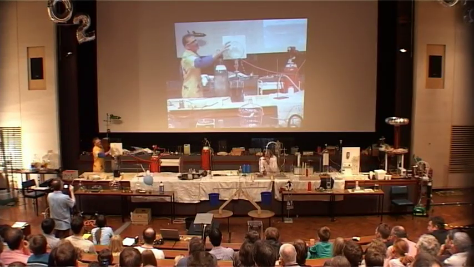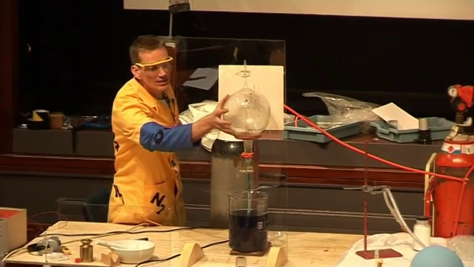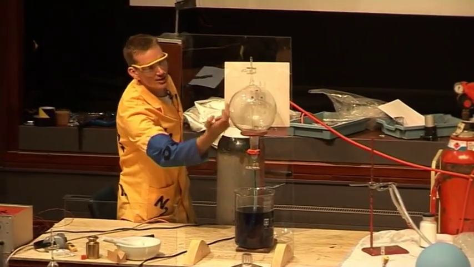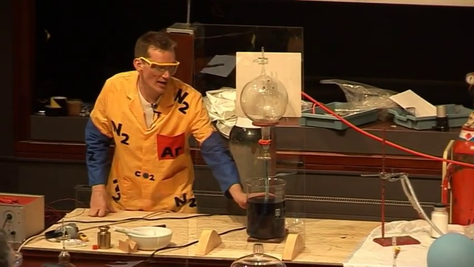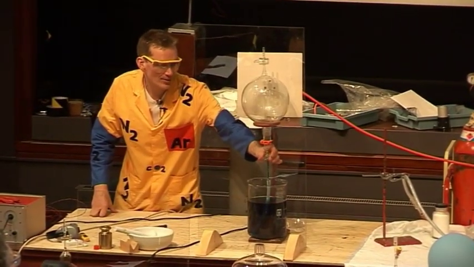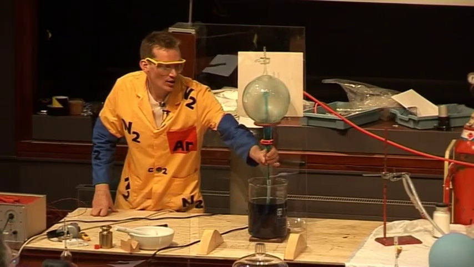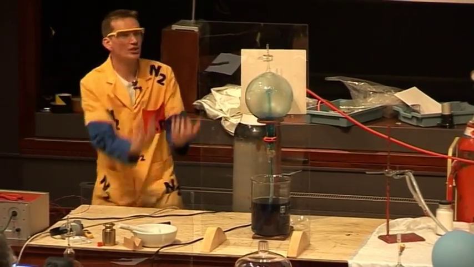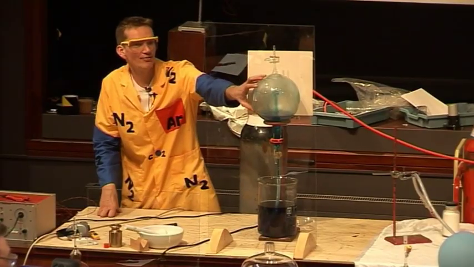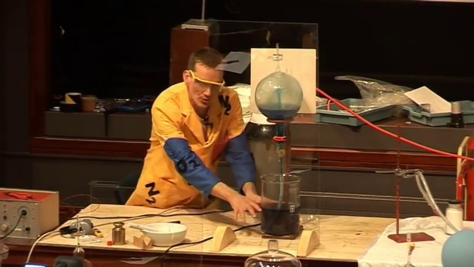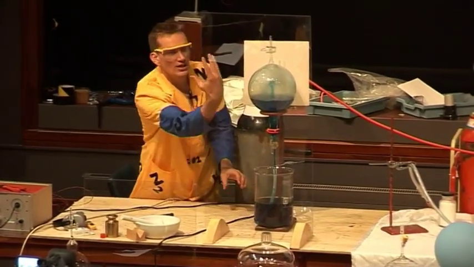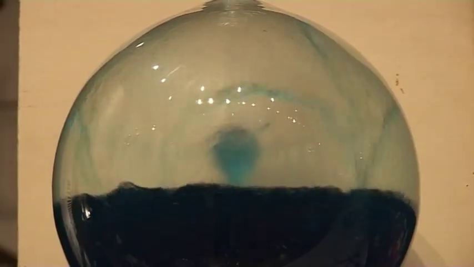We've taken the air out of the flask, so there's nothing in here. But there's a tube running up the centre, and the tube goes into this large beaker of water here. Now when I open the tap, see the water being pushed up into the empty flask here. So this is the atmosphere, the air pushing down on here that's forcing the water up into the empty flask.